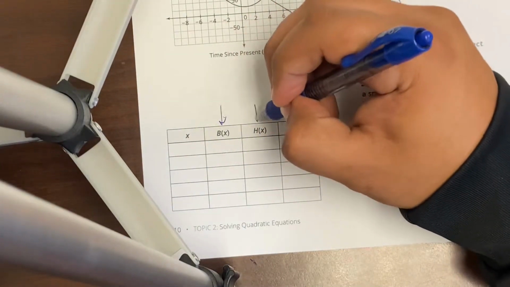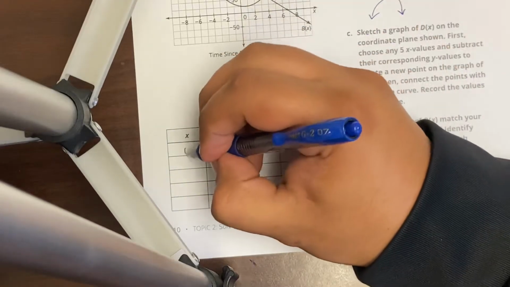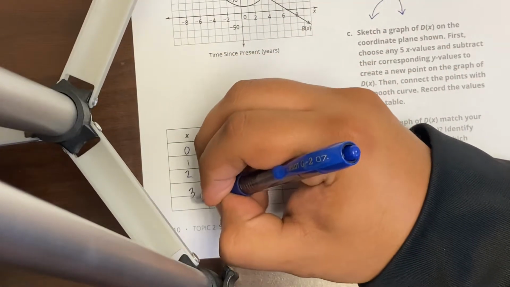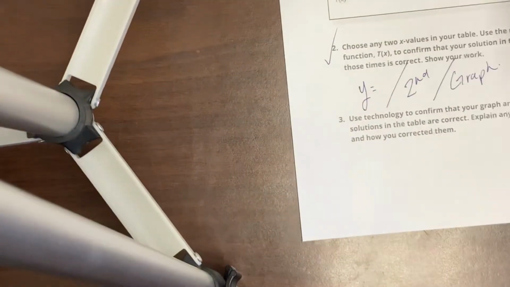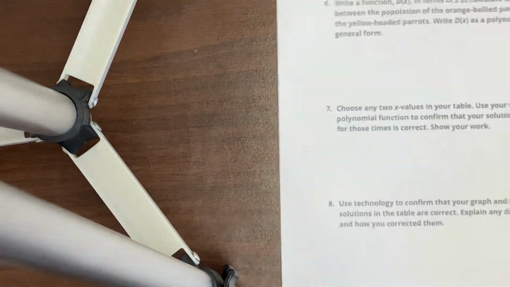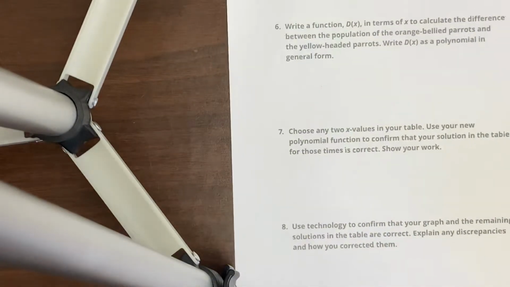You have this number, you have this number. Now you're just figuring it out. Subtract it. Try with 0, 1, 2, 3, and 4. Beautiful. I love it. Do this on your own. A lot of good practice for sure.